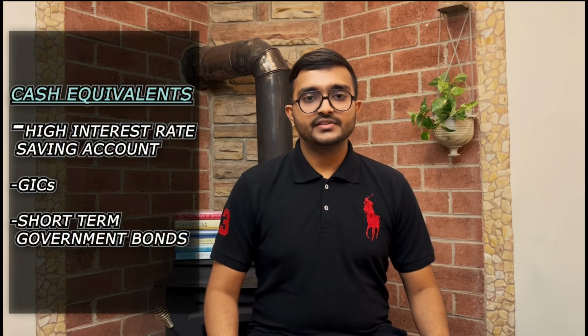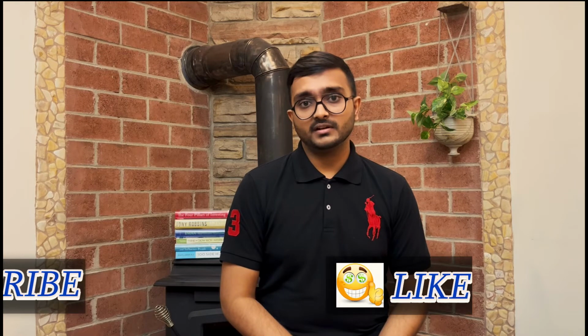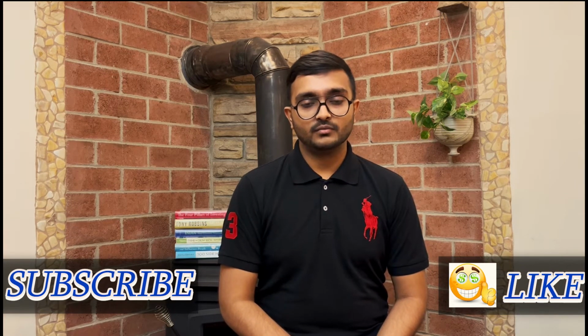Cash equivalents are investments that can be converted into cash very easily. This includes high interest rate savings accounts, GICs, short-term government bonds, etc. If you want to set up a savings account, you can directly contact your bank and set it up very quickly. In 2022 in Canada, the interest rates for savings accounts are in the range of 1% to 2%, which is very low. However, it's very safe and you can get your cash whenever you want.